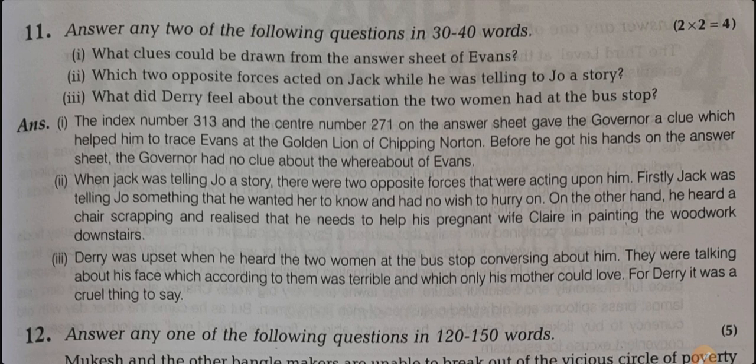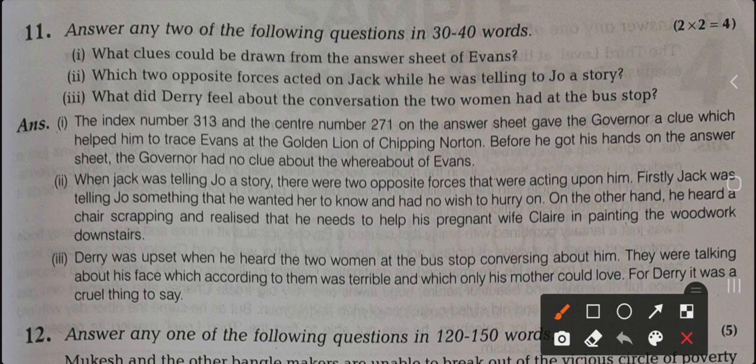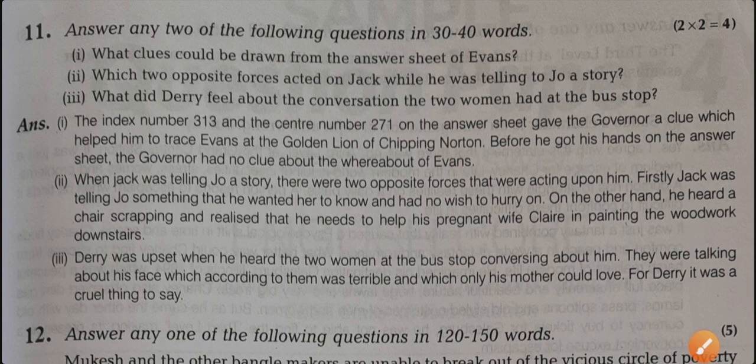Children, during exams, if you have to answer the questions, you must take care of the word limit also. If it's a 2 marks or 3 marks question, you should write not more than 30 to 40 words. And it is clearly given here also that the word limit should be 30 to 40 words. All right. So let's discuss these questions.